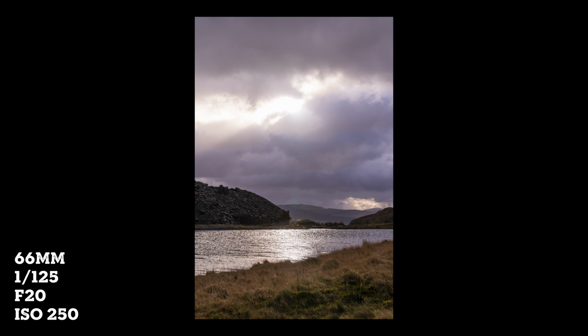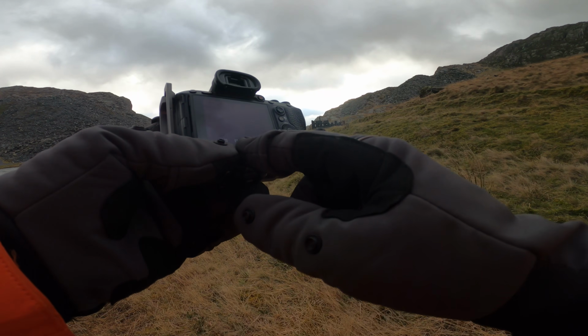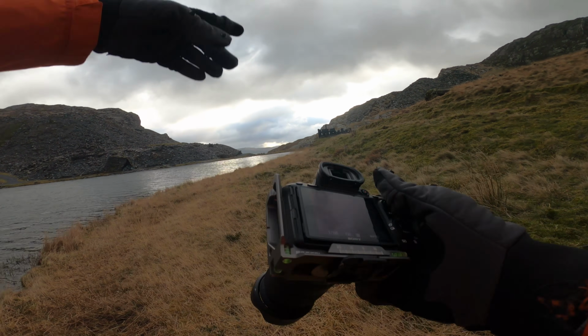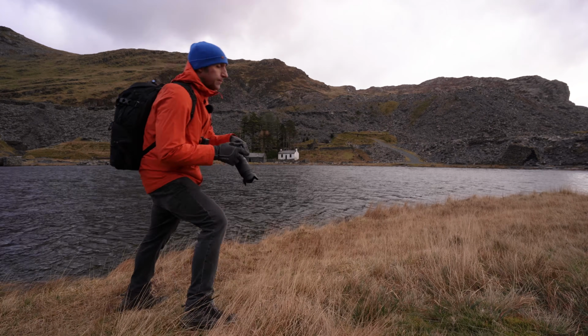So you can see that light changed really quickly, and in manual mode, you have to make the changes. I very quickly dropped the aperture to f20, which is not an ideal aperture to be shooting at, but it meant that I got the shot of that bright sky over there. Just a shame the light didn't hit the building, because that would have been fantastic.